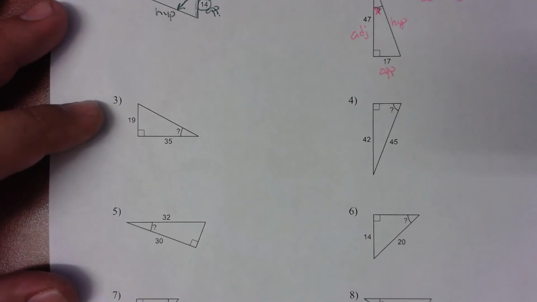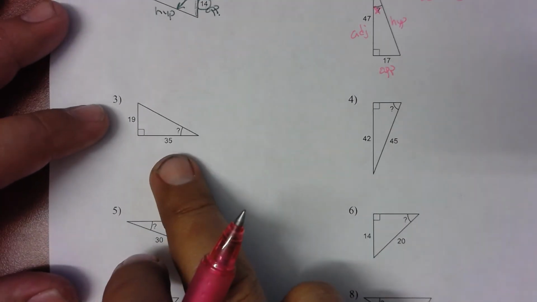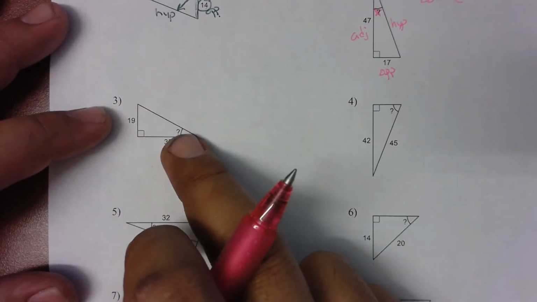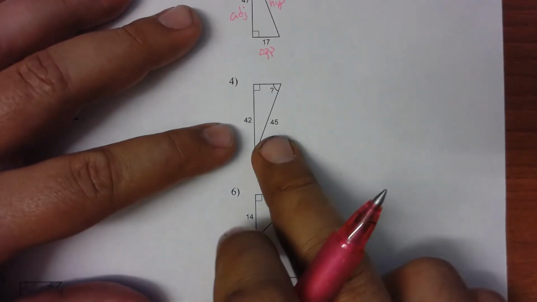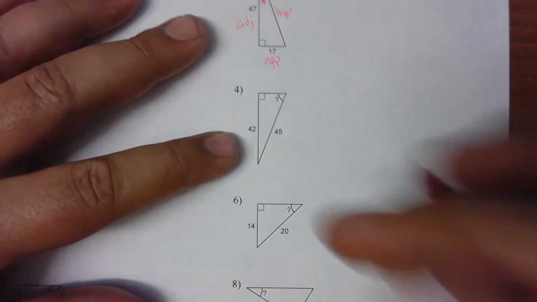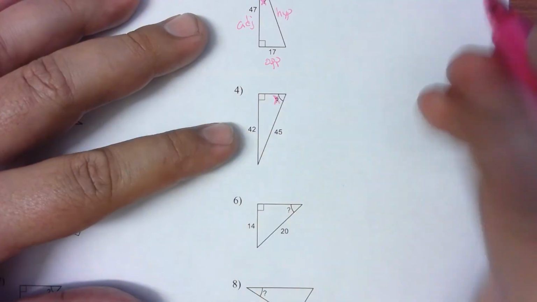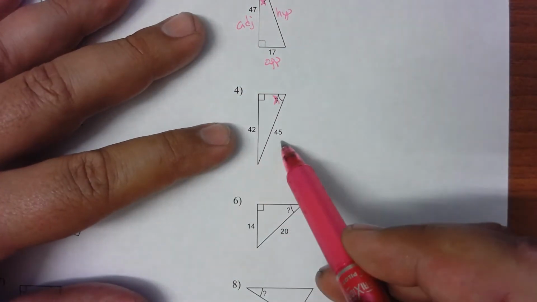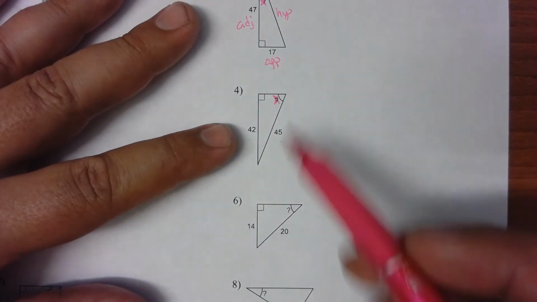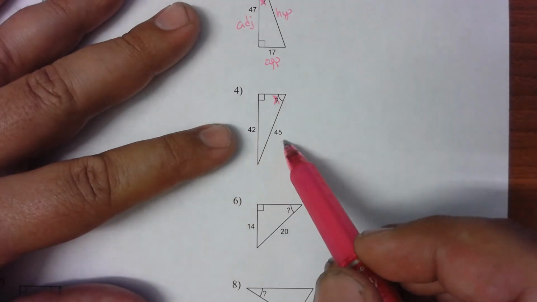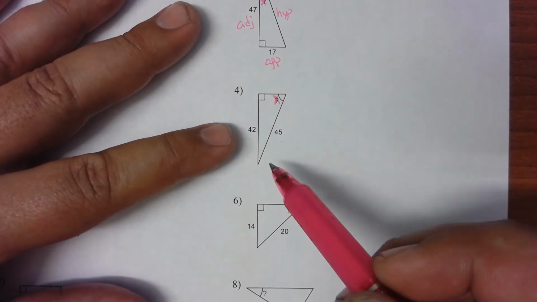Number 3 is another tangent. There's no hypotenuse, it's a tangent. Number 4, there is a hypotenuse. This is your angle. So you have opposite and hypotenuse, so it's inverse sine. Nothing changes. 42 over 45, second sine, done.